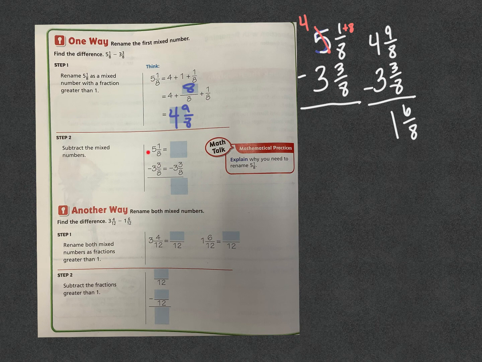So this is what they're doing here. Instead of 5 and 1/8, we're going to use 4 and 9/8. 9/8 minus 3/8 is 6/8, and 4 minus 3 is 1. That's one way you can do it. And in my opinion, it's the easier way, only at first it takes a lot of practice to get your head wrapped around it and get used to it.